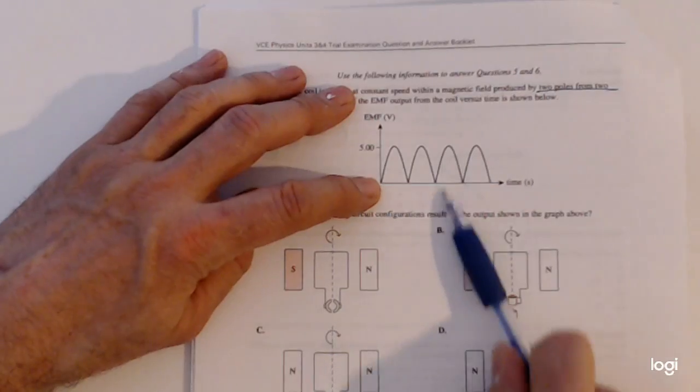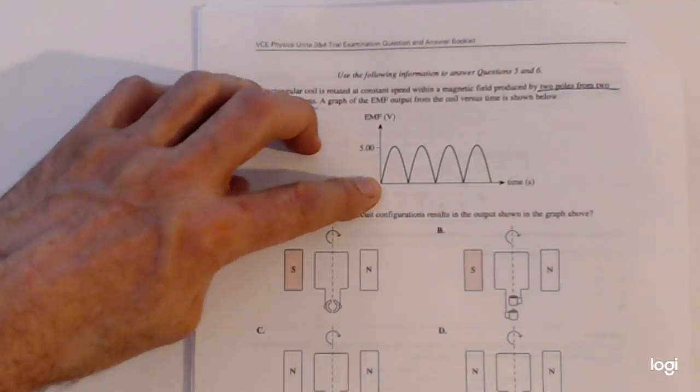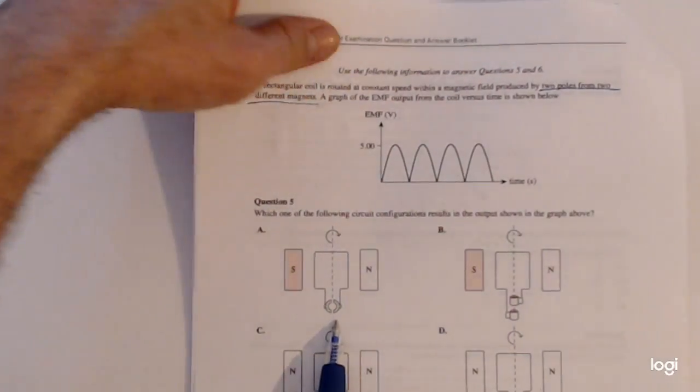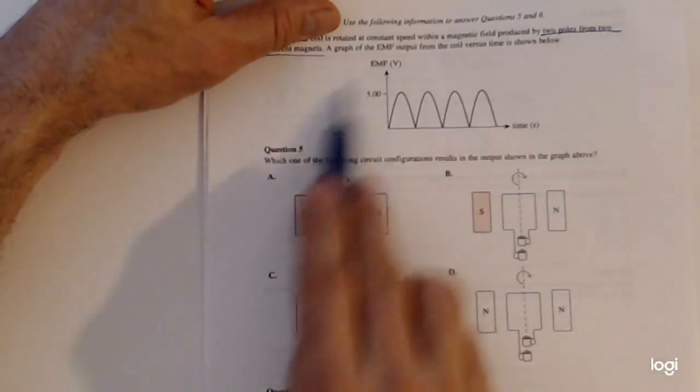It doesn't go down, so it's been rectified. It's been turned into DC. And you know what turns something into DC? A split ring commutator. So, which of the following circuit configurations results in that output?